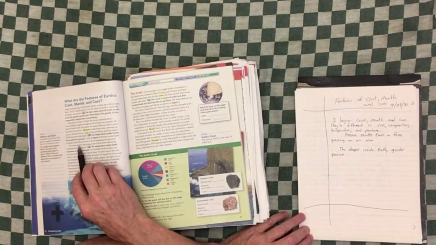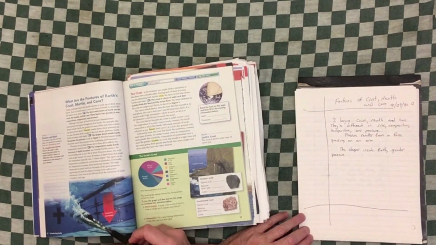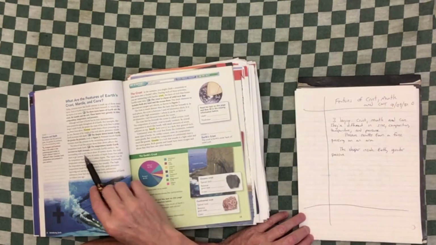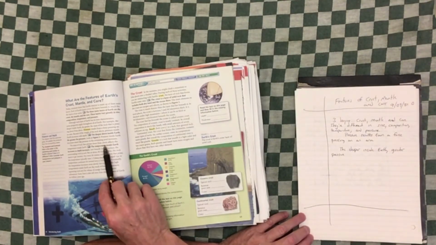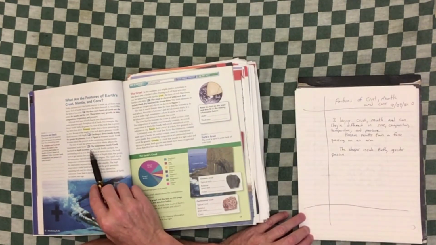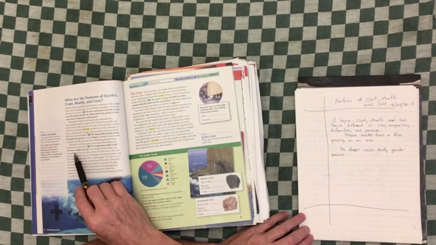Pressure inside the Earth increases much like pressure in the swimming pool increases. That does happen. When you go down into a swimming pool, you have to clear your ears if you go deeper. The mass of rock that presses down from above affects the temperature inside the Earth. The temperature inside the Earth increases as depth increases.